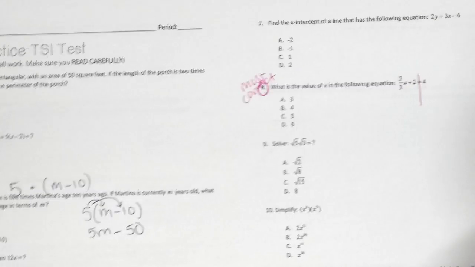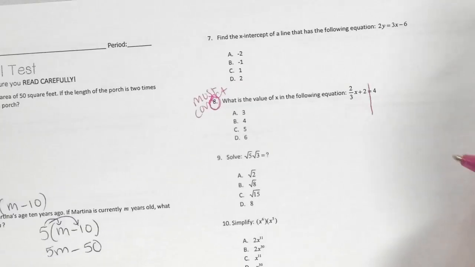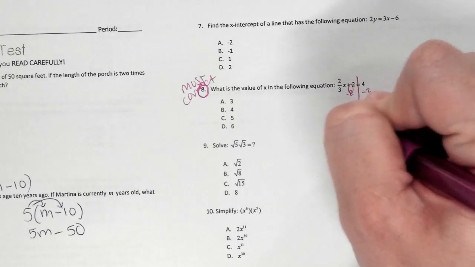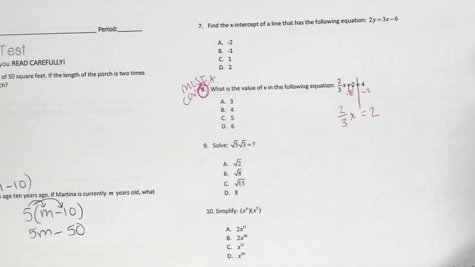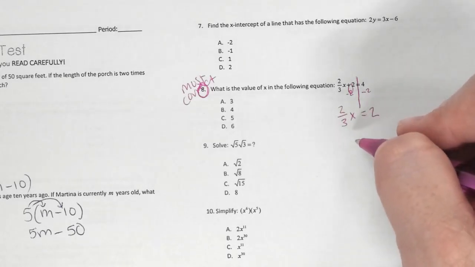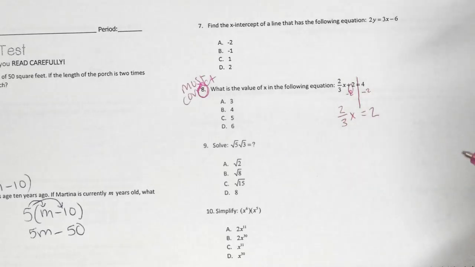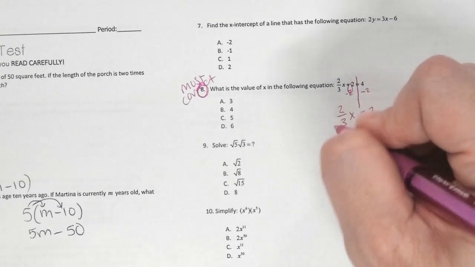What would we do to solve here? Minus 4. No. Minus 2. Thank you. Minus 2. And that leaves me with 2/3 x equals 2. Now what? We don't want to divide by 2/3 because remember we only have the blue calculators. So how do you get rid of a fraction in one step? Flip. Multiply by the reciprocal.